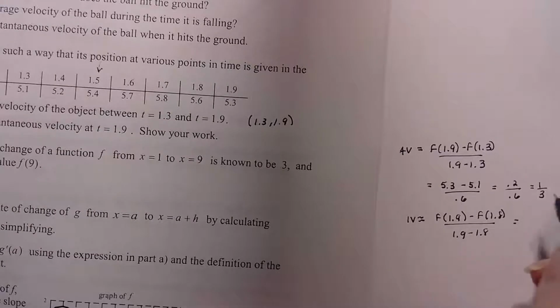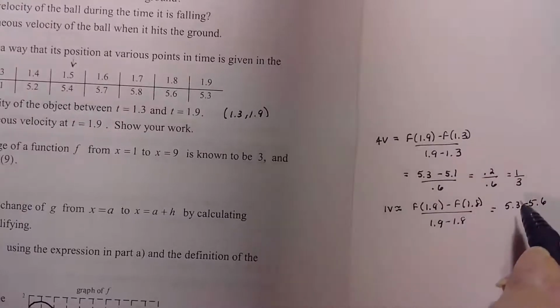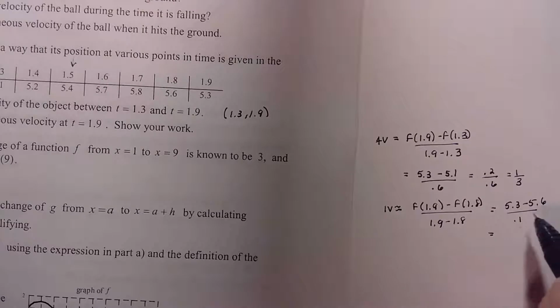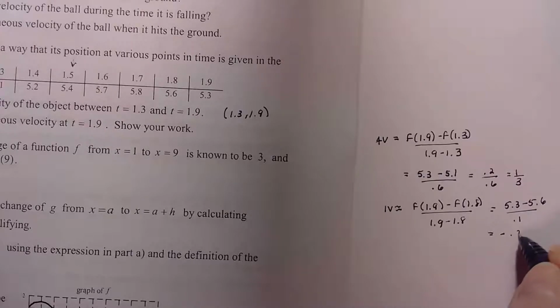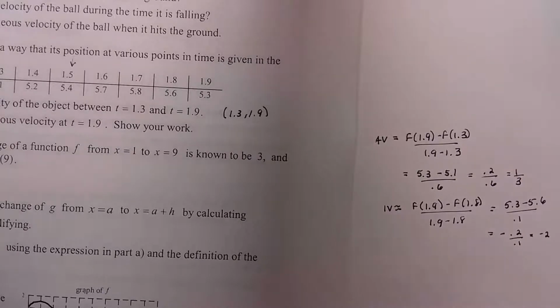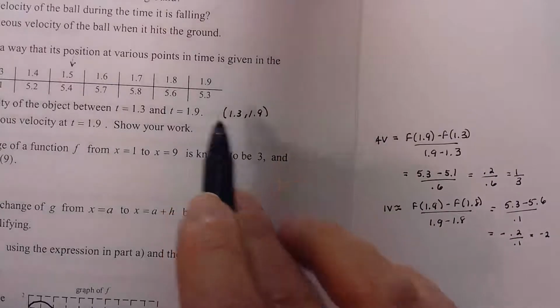And of course, if I use that, it's going to be 5.3 minus 5.6. I'm going off the edge here, over 0.1. And that's negative 0.2 over 0.1, which is negative 2. Again, that's for the endpoint here.